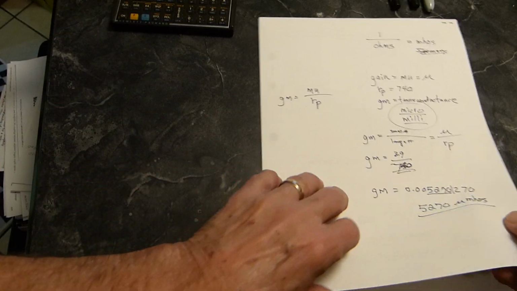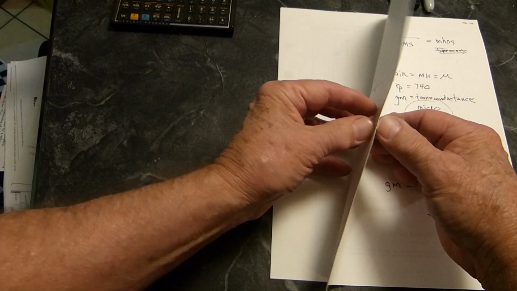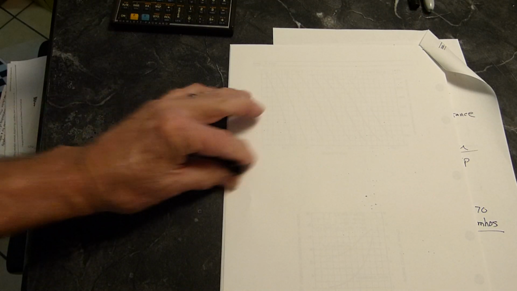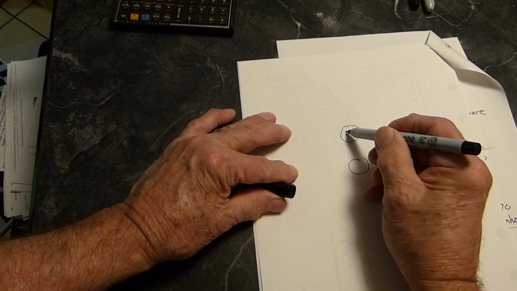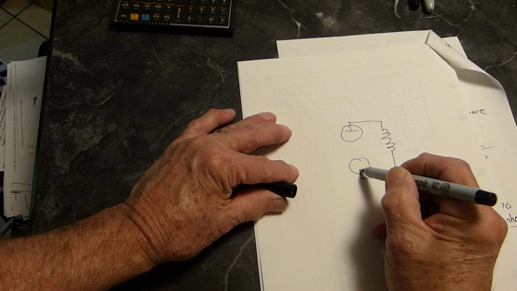I'm going to go one step further here that may not be common knowledge, and you will actually see this listed in some of the older tubes, and this may surprise some of you. In today's world, when we look at a push-pull amplifier, we got the plate here, and it goes down here to this plate, right?